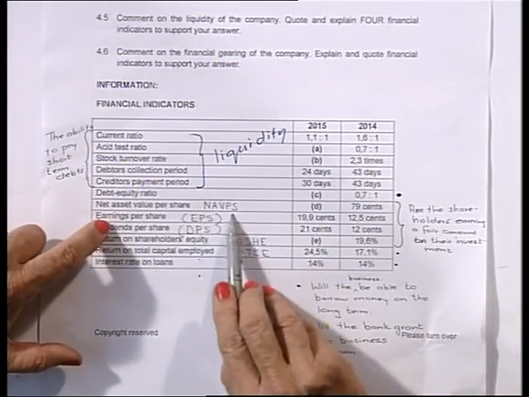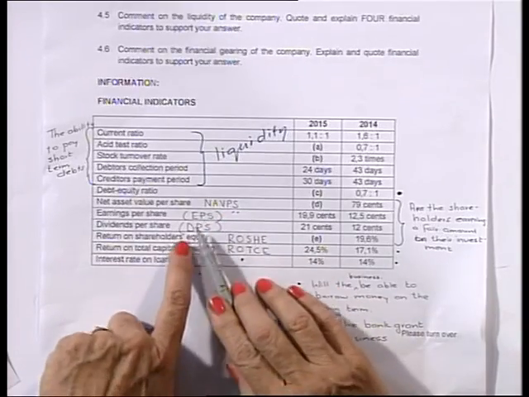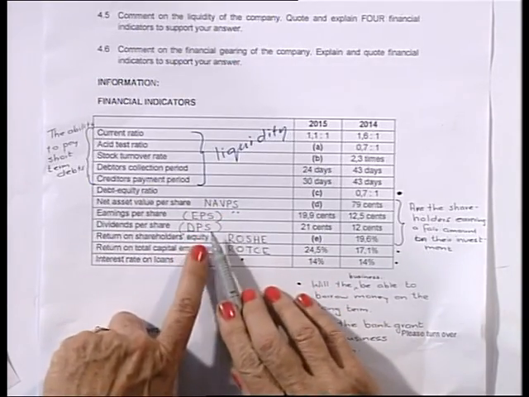You're going to look at the net asset value per share, and you can use the abbreviation. You can look at the earnings per share and the dividends per share. And some of these questions are very easy. So if you look at the question paper, first you must do the ratios here. And this is work you only need to learn, so I'm not going to waste time on that.